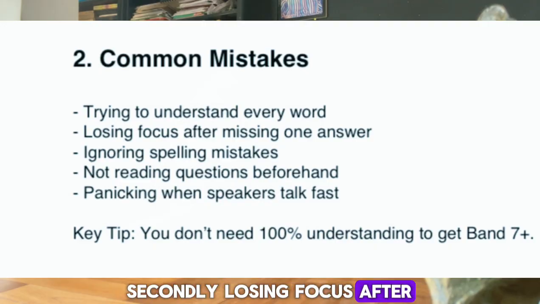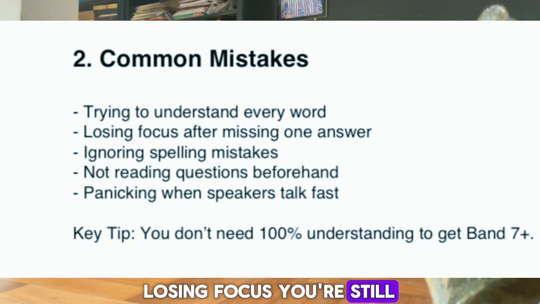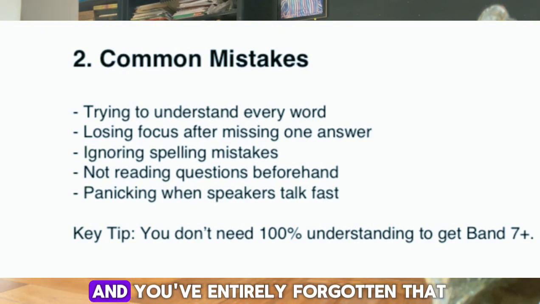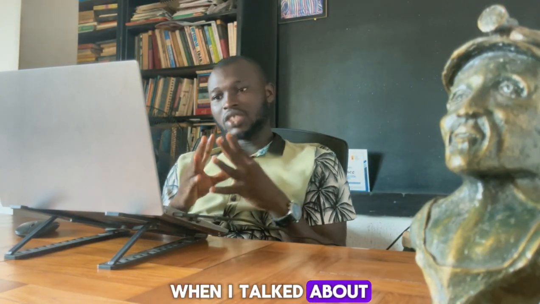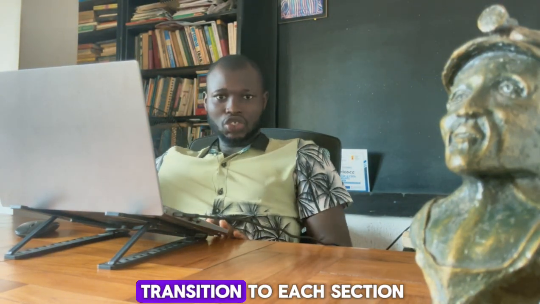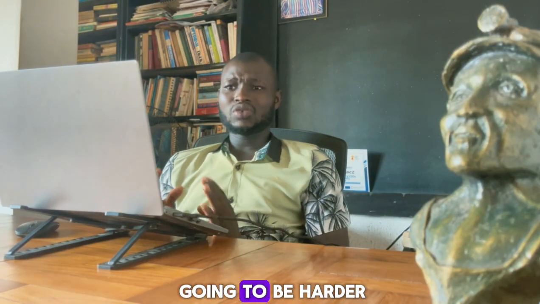Secondly, losing focus after missing one answer. Like I just said earlier, right? Losing focus. You're still waiting for a particular answer and you've entirely forgotten that they've gone to the next question. Now, when I talked about difficulty in each section, as there's a transition to each section, difficulty is not in the sense that probably the questions are going to be harder.